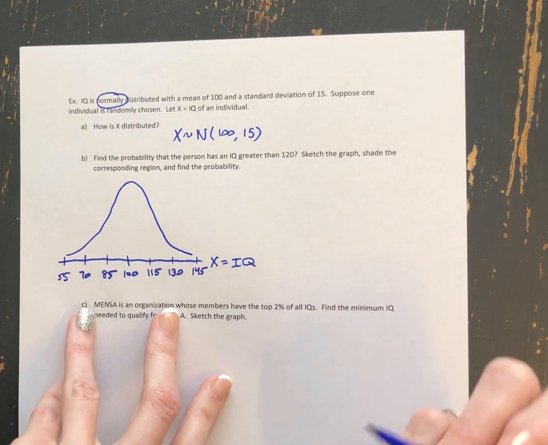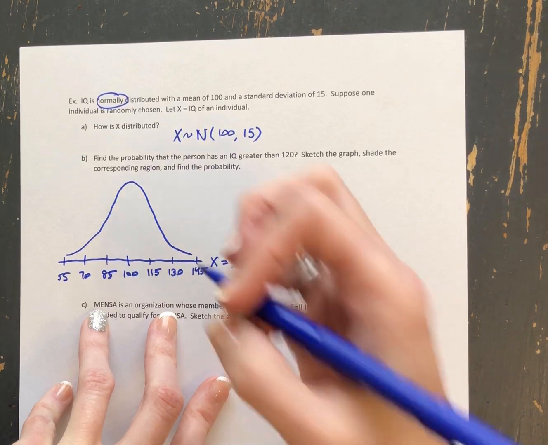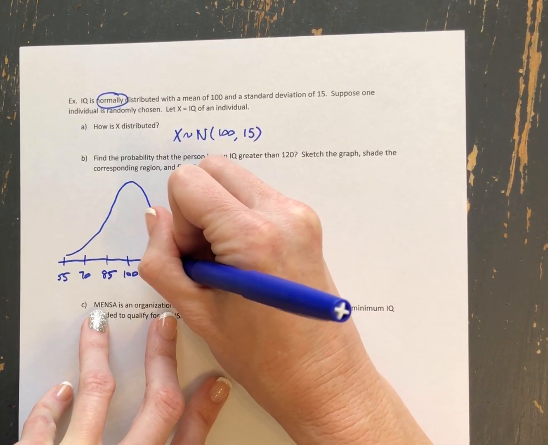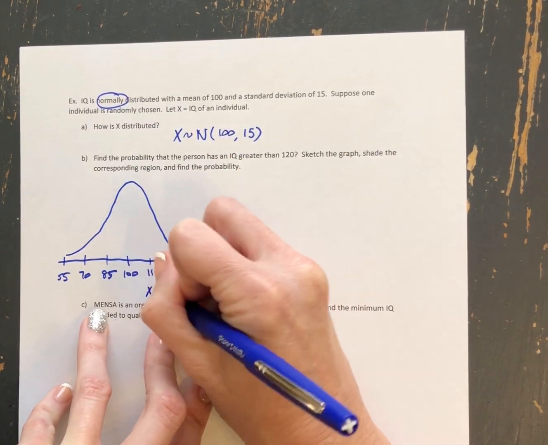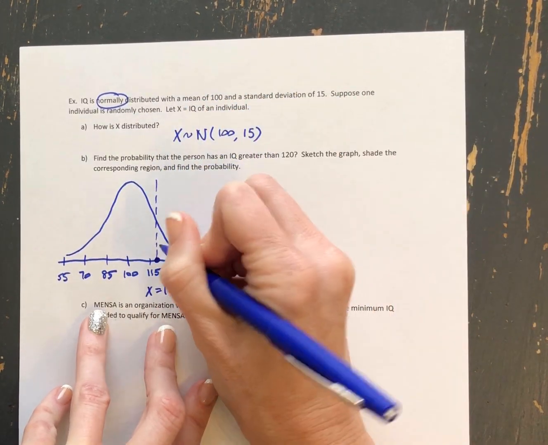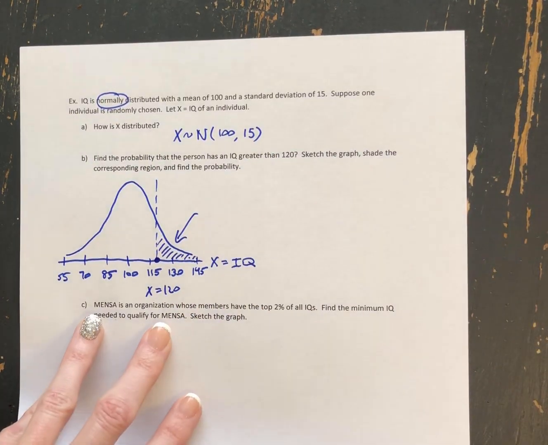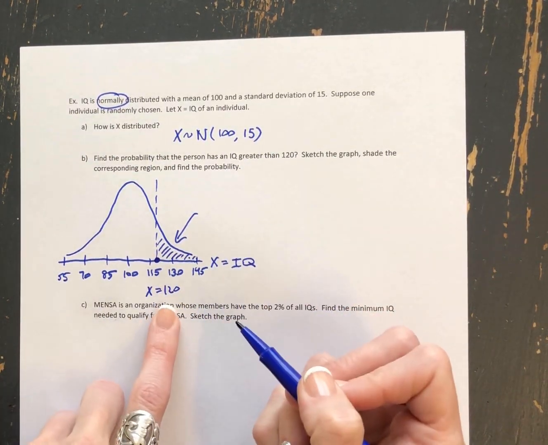And so the curve looks something like that. And we want the probability that the person has an IQ greater than 120. So 120 is down here. And if we want the IQ greater than 120, that's up here in this right tail.